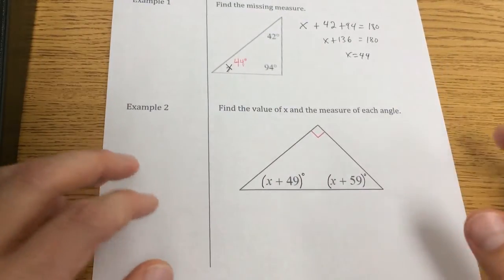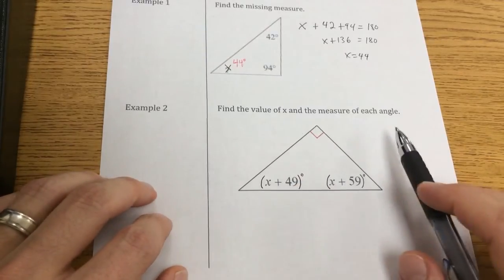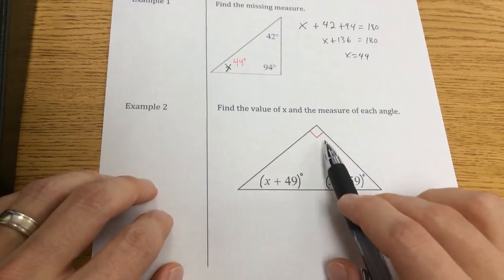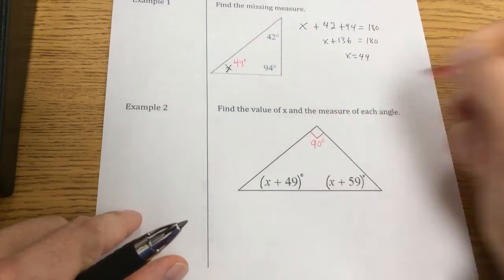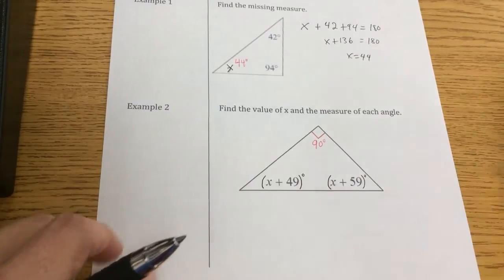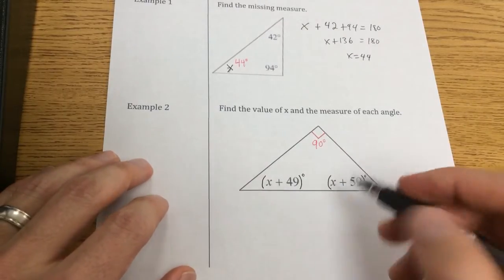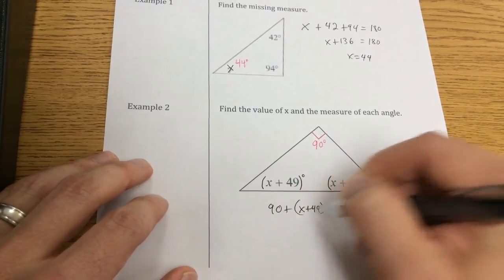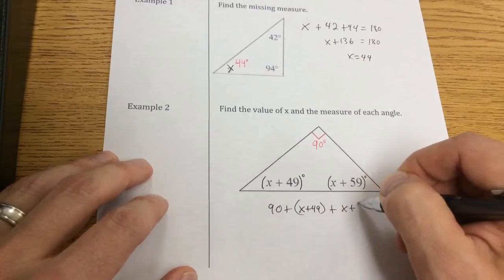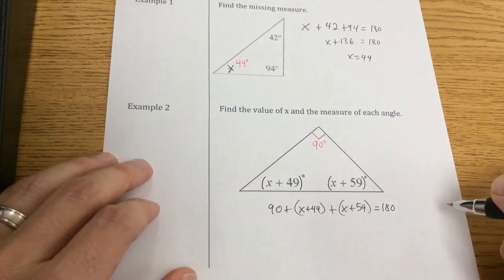If we have more than one variable, we want to find the value of X and the measure of each angle here. There's already one angle that I know the measure of. With that box, I know that is 90 degrees. So I'm going to find the measure of both these angles here. Well, all three angles I know add to 180, so I can simply write that 90 plus that X plus 49 plus that X plus 59 is equal to 180 degrees.